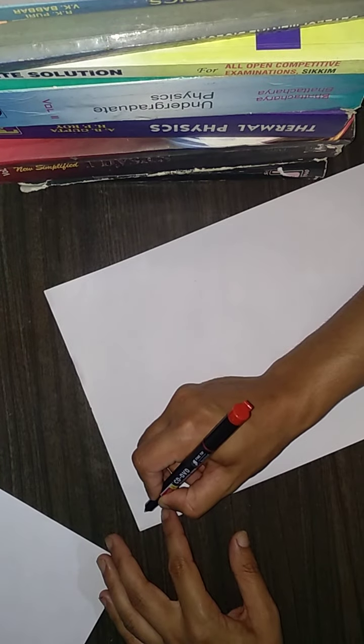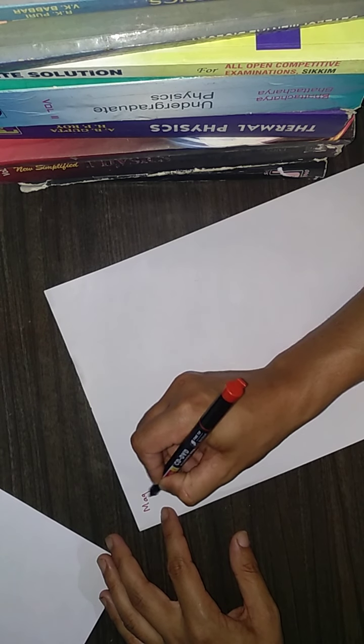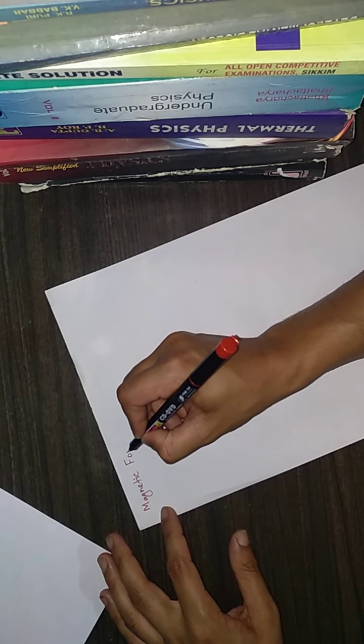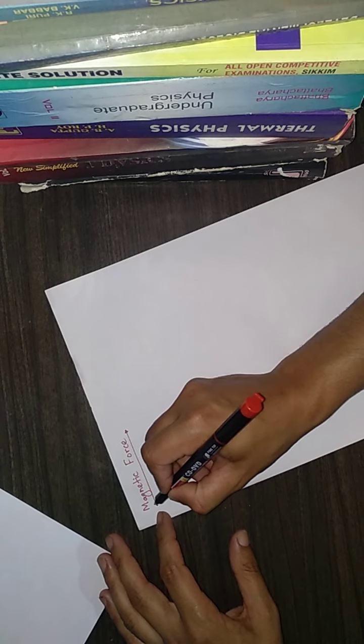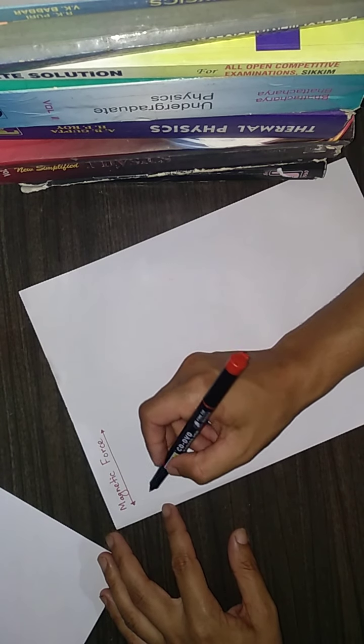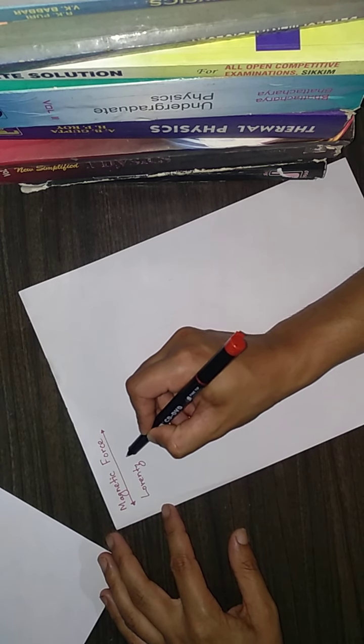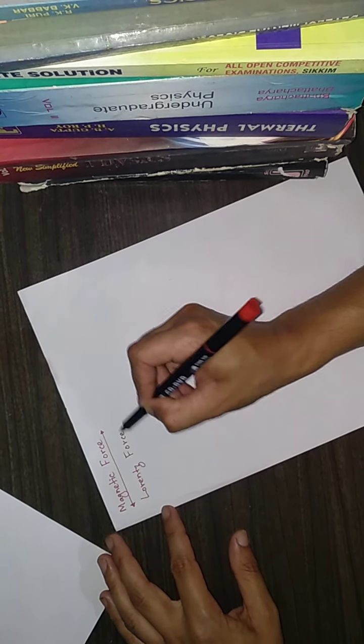So dear students, in this video we are going to discuss magnetic force. Under this, firstly we will see a bit about Lorentz force.